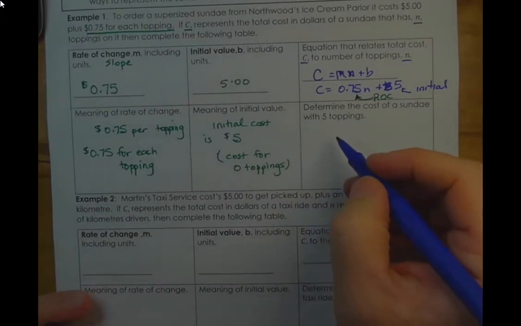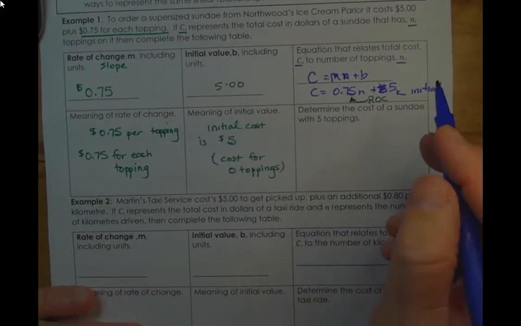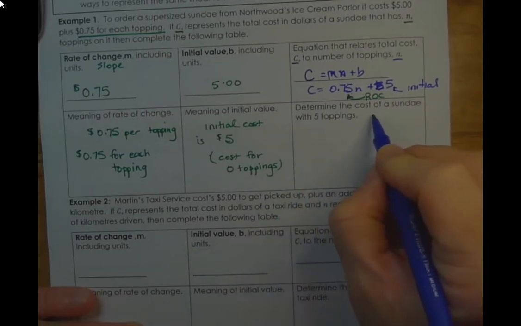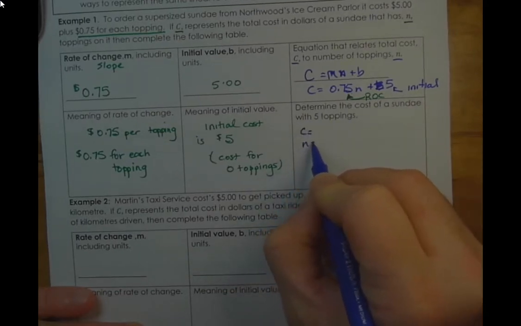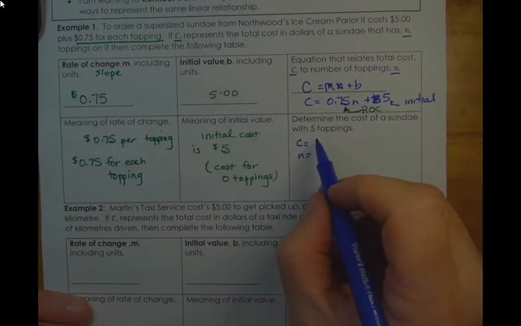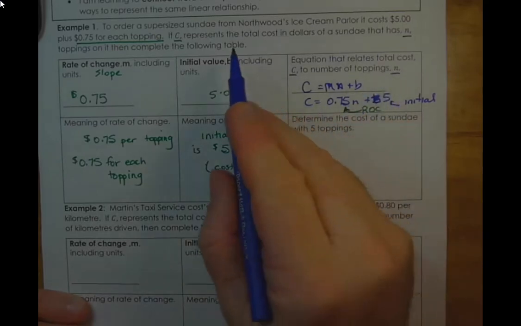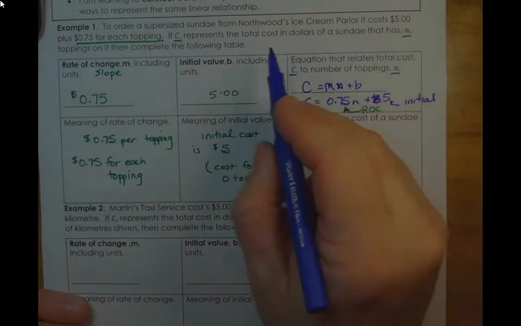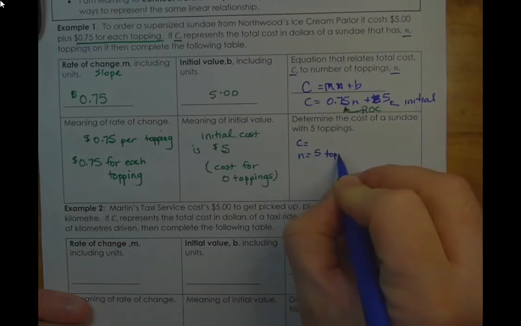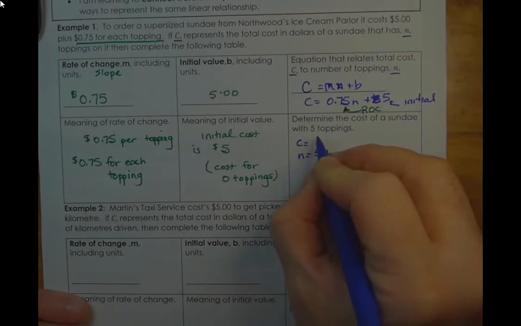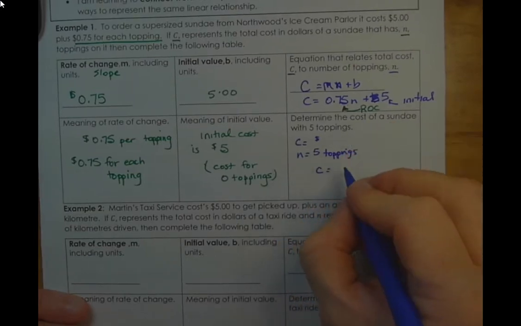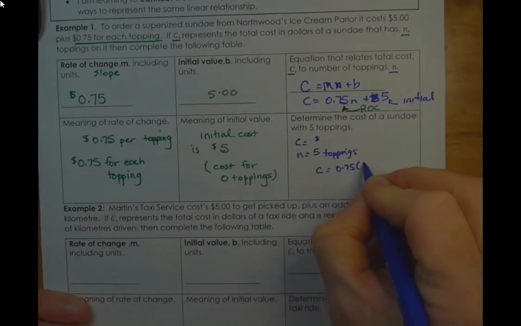Now we end up solving a problem. What's the cost of a sundae with 5 toppings? Well, what letter represents toppings? If we look up here, it tells us we have 5 toppings. N is what we're going to find. So we can use our algebra skills to type in what we know.